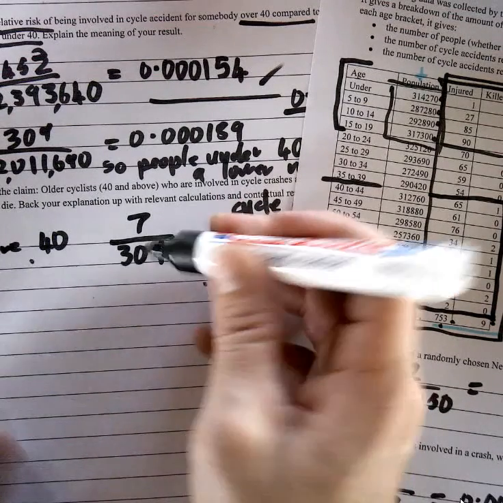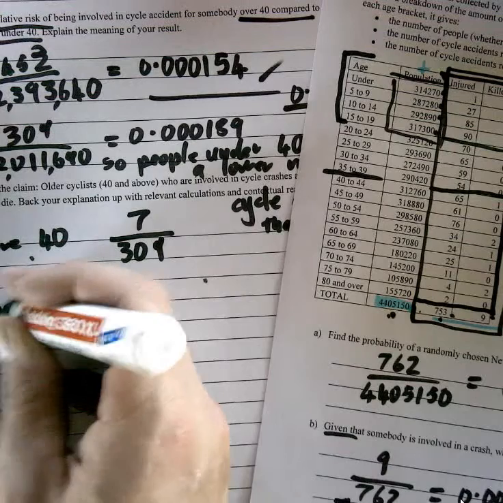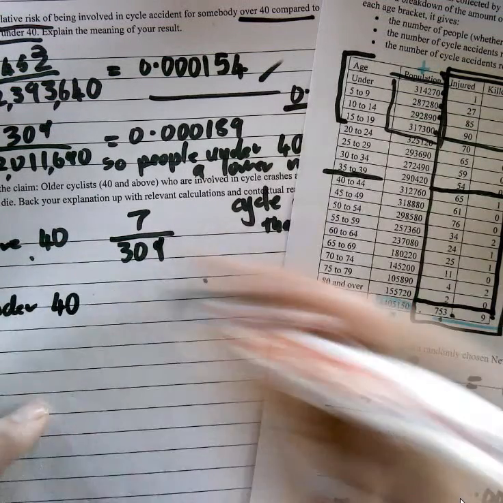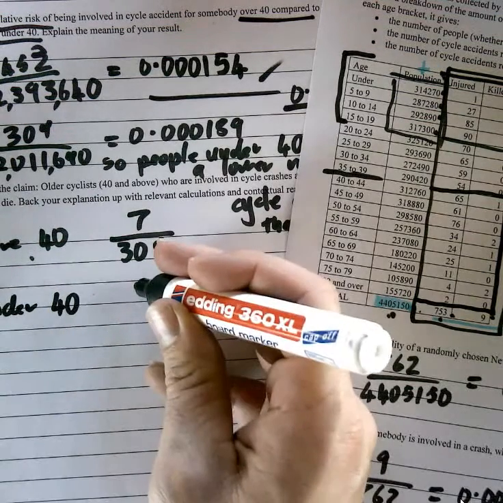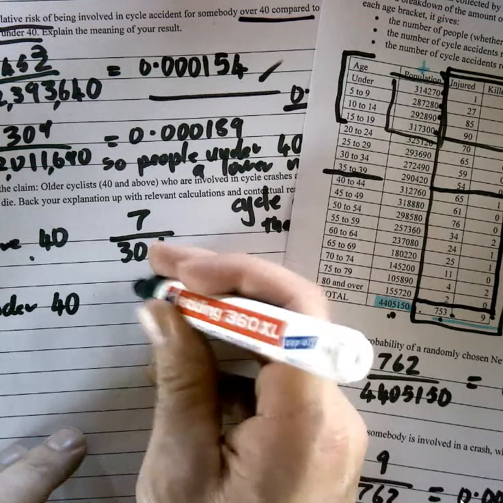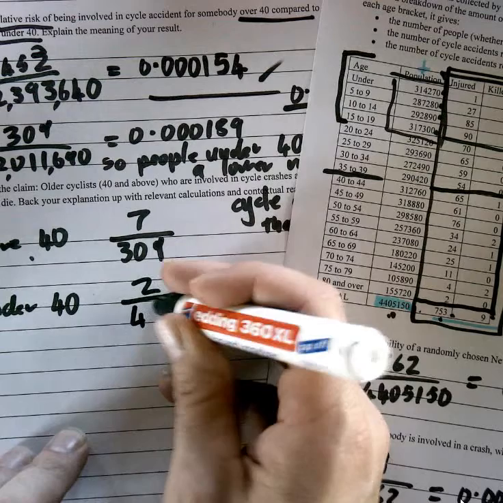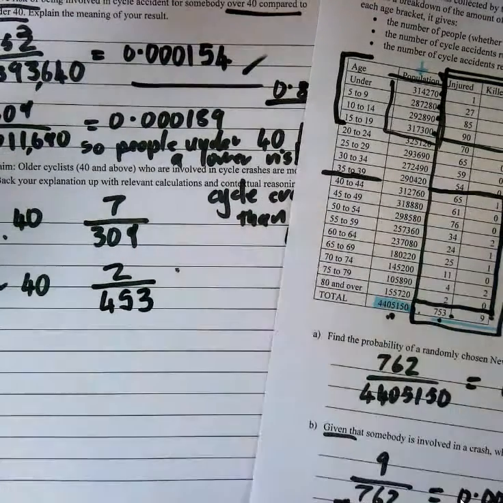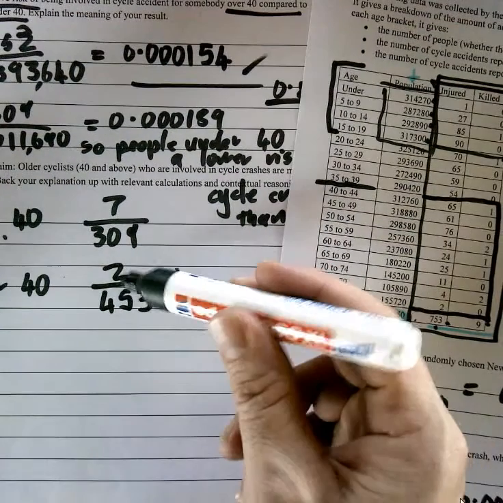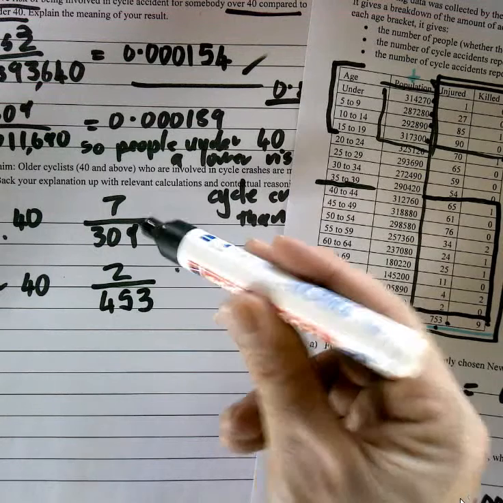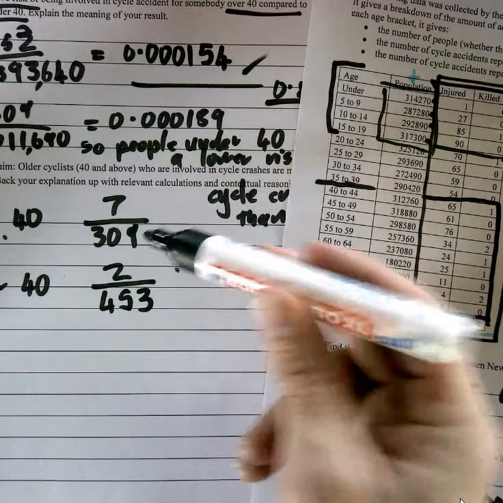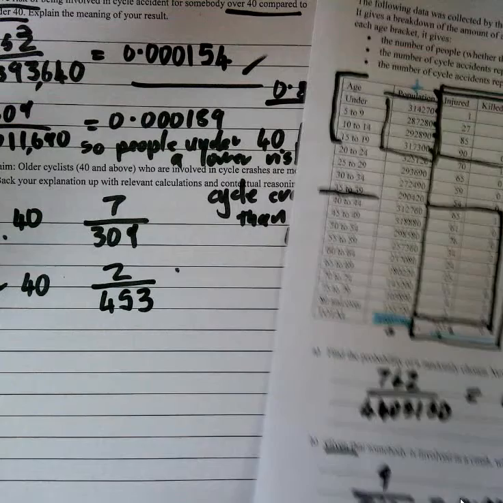For the under 40s, there were only 2 people, I think, who died. Yep, only 2 people who died, but there were more people involved in crashes. There were 453. So I'm getting an indication that it seems like you're less likely to die when you're involved in a crash as a young person compared to an old person. But I would need to compare that, and I would suggest that you do the relative risk thing again.